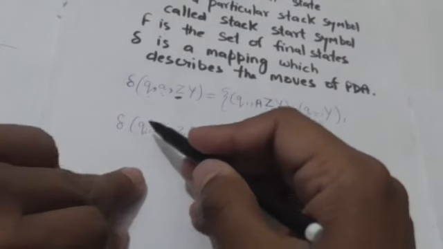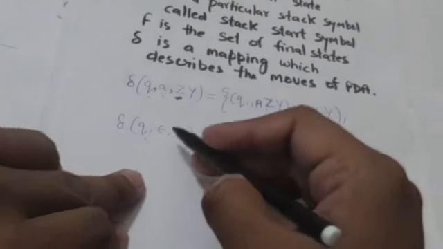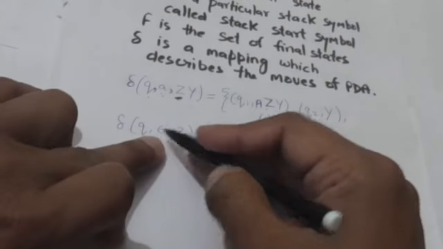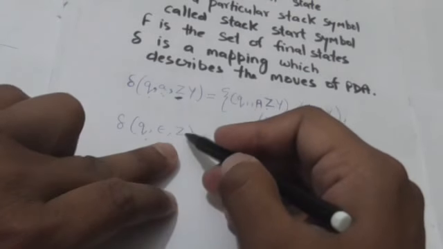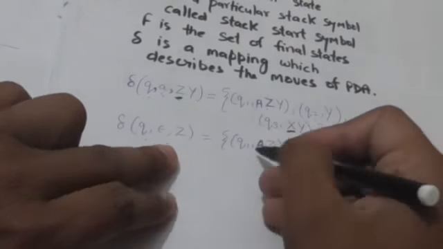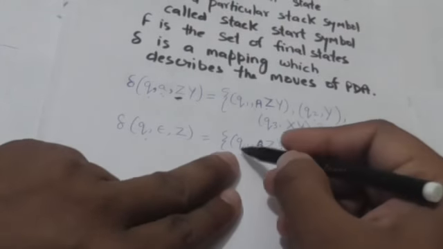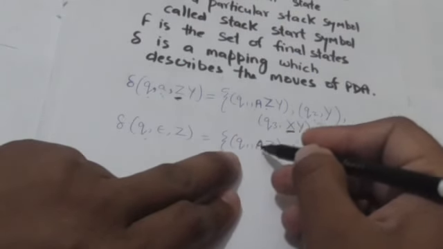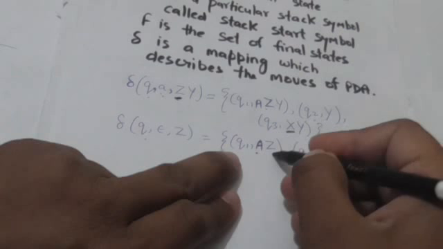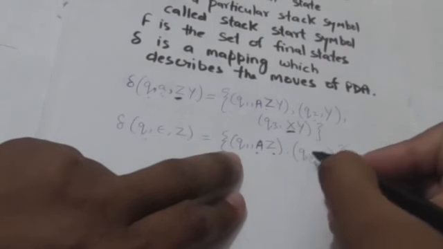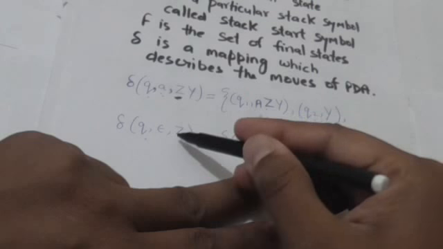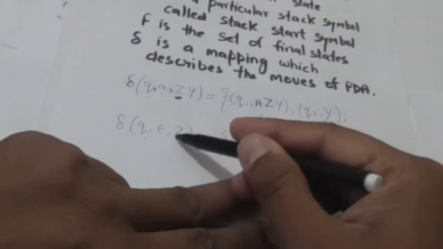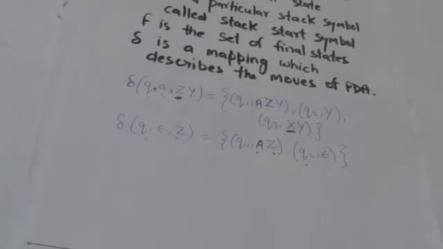It shows that when the machine is in state Q and it doesn't read any input symbol, right, and the top of the stack is Z, then it can either jump to state Q1 and push an element A to the stack, or it can jump to state Q2 and remove, or we can say pop, the element Z from the stack.